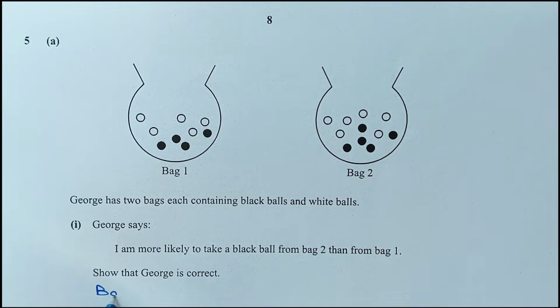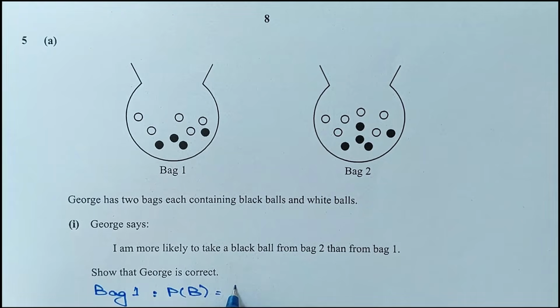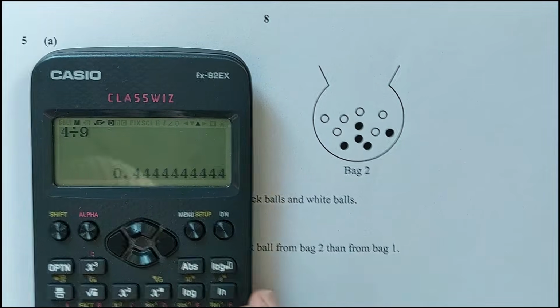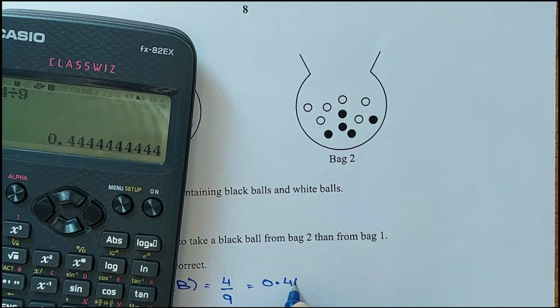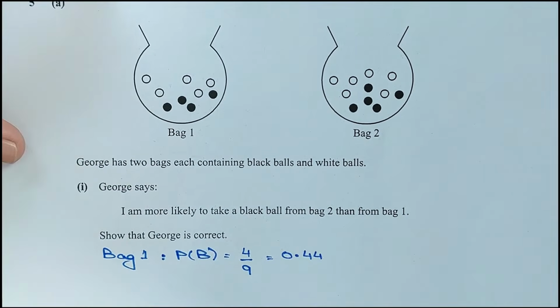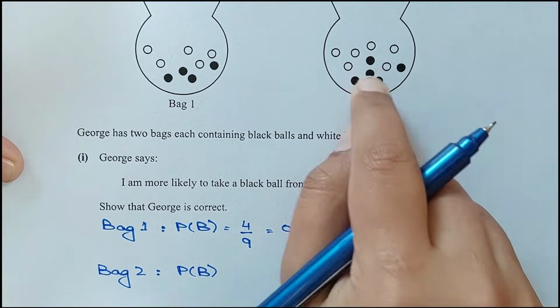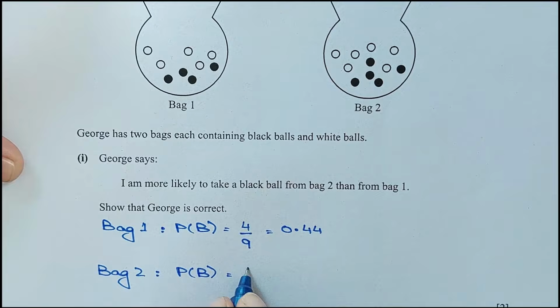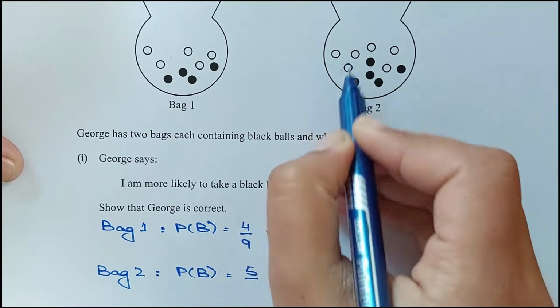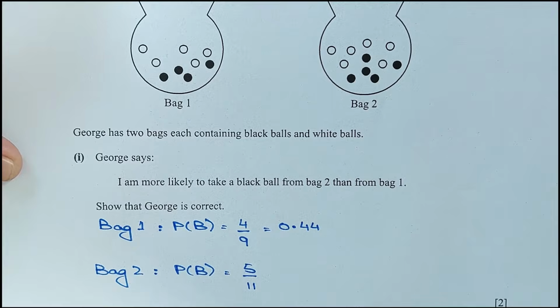So for bag 1, what is the probability for black? We have 1 2 3 4, 4 are black out of 5 6 7 8 9, out of 9. So 4 out of 9 is the probability. If I check 4 by 9, this is 0.44, right? Okay, now for bag 2, let me find the probability of black balls. 1 2 3 4 5. 5 balls are black out of 6 7 8 9 10 11, out of 11 balls, right?